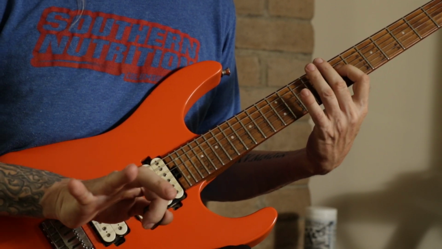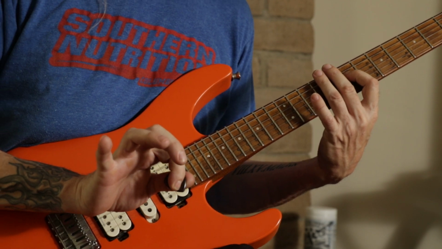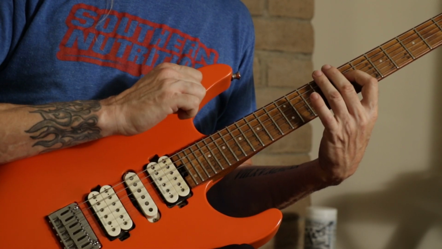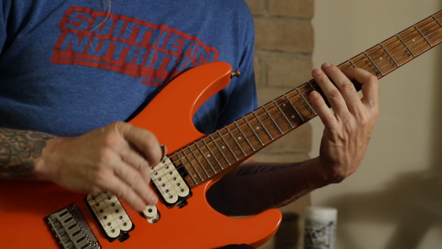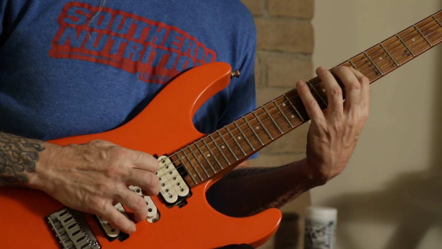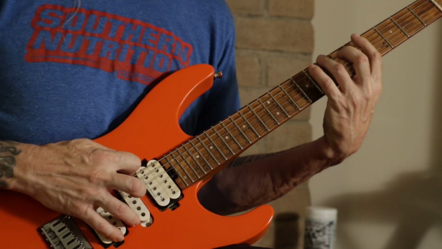That downstroke, every time I leave on that downstroke, it casts my hand just past that string so I can come back in on that upstroke. And now I'm here. 1, 2, 3, 4, 5, 6, 7. 1, 2, 3, 4, 5, 6, 7. 1, 2, 3, 4, 5.